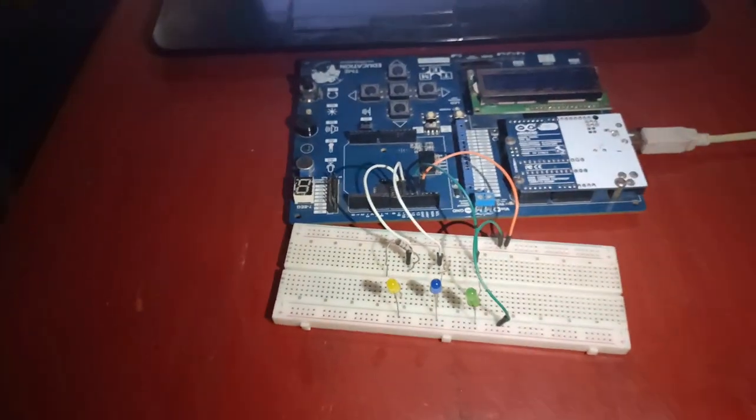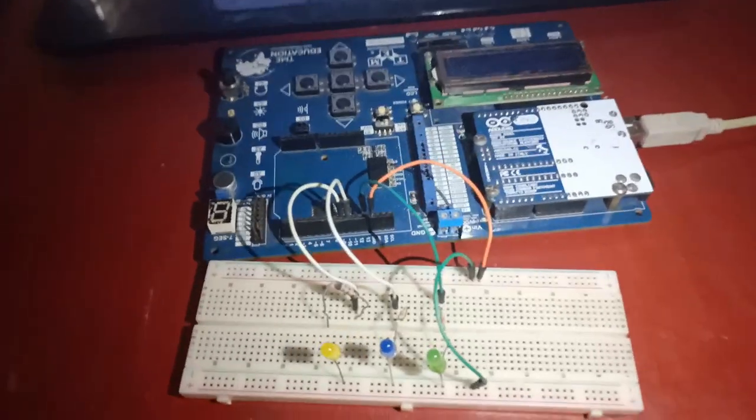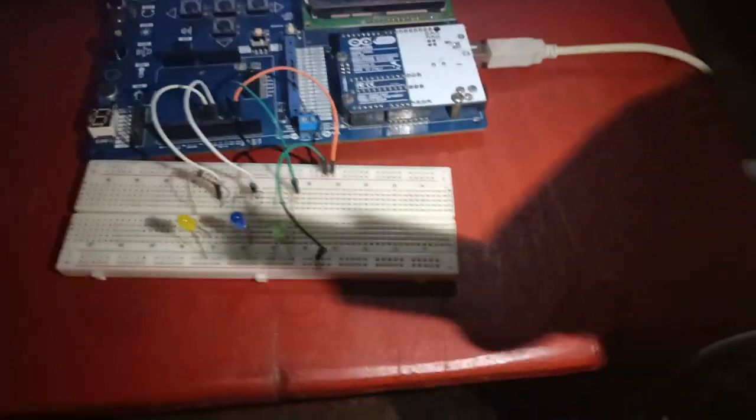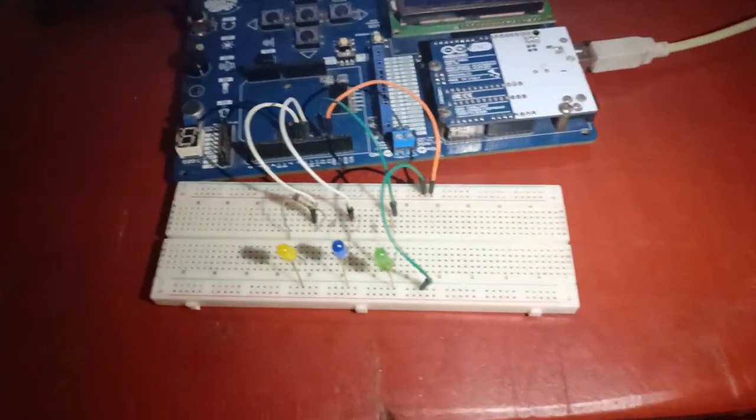This is our ground. Take this ground and bring it here. After this connection is done, I'm going to come back to the laptop. I connect this board using this cable to the laptop.